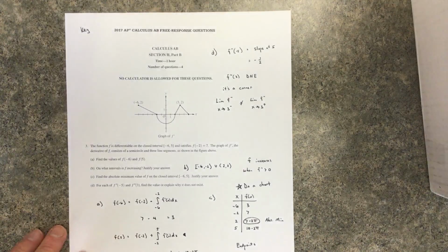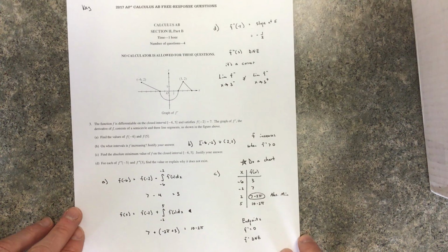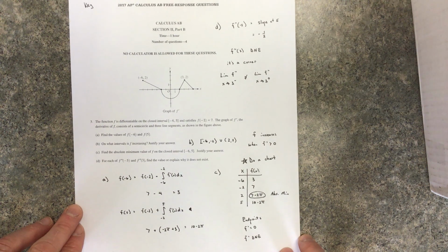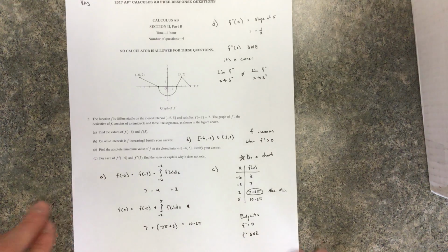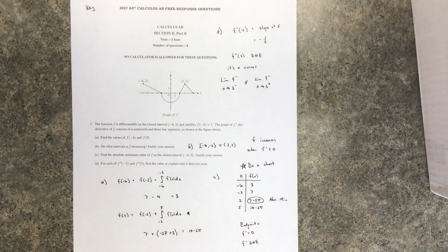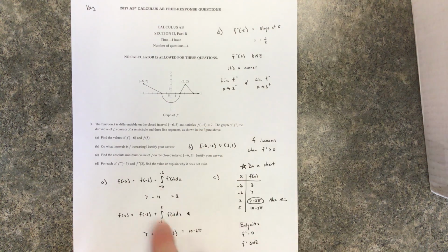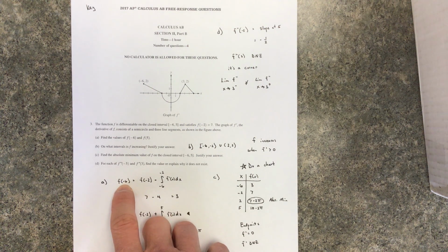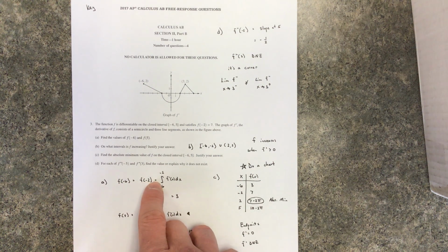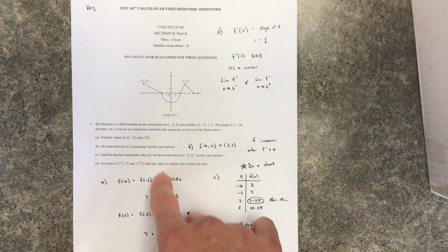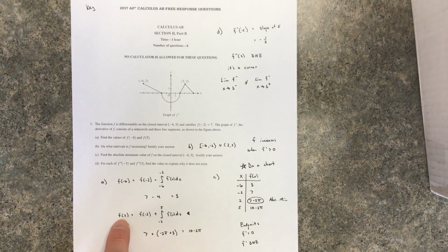All right, let's do another one. 2017, again, this is the graph of f prime, and we want to find the values of f of -6 and f of 5. Okay, kind of the same thing, but in this case, we know the starting value of f at -2. So here, I want -6, and I have -2, so I have to subtract what I did from -6 to 2. And if I want 5, I start at -2, and I got to add what I did from -2 to 5, right?